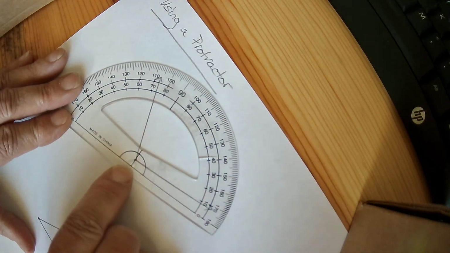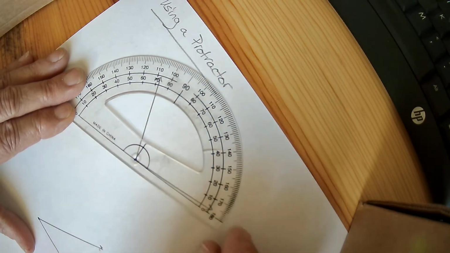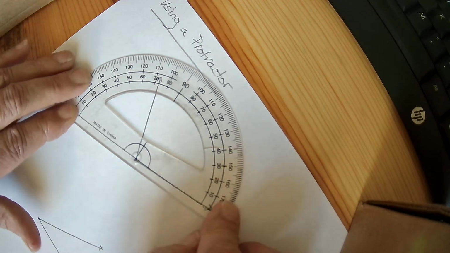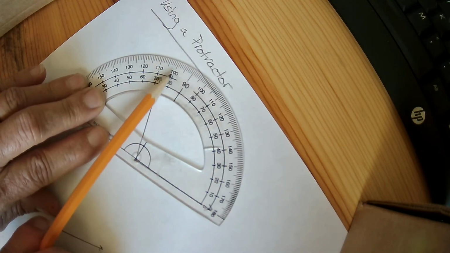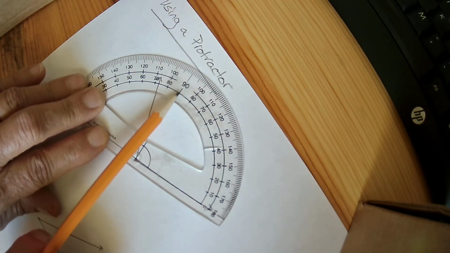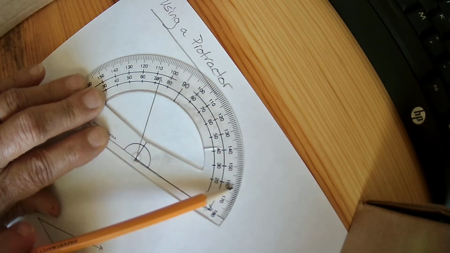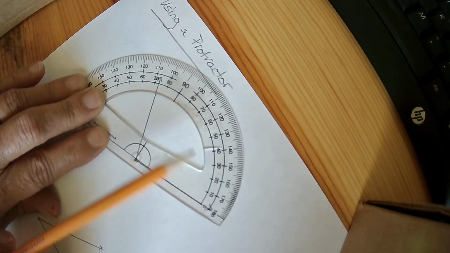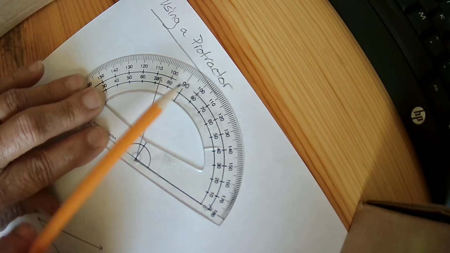And I'm going to line this part right here up with my vertex. And then I want this line to match one of my legs. And I'm going to choose that leg right there. Notice that on your protractor you have two sets of numbers. 90 is right in the middle. If I were to use this side, all these go up from 90, and then the bottom parts, all those measurements are less than 90.